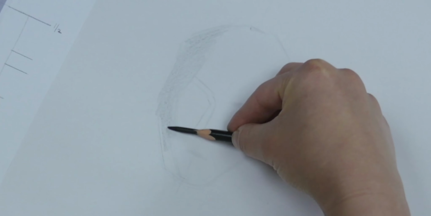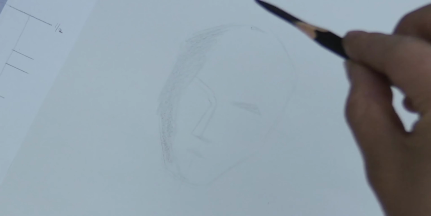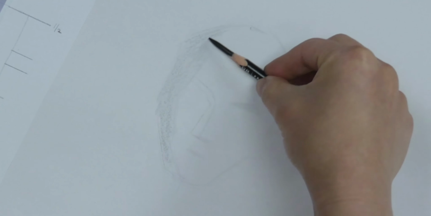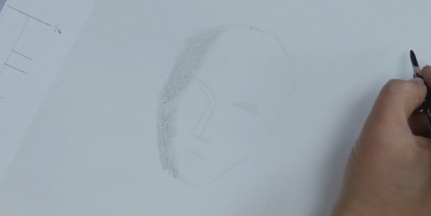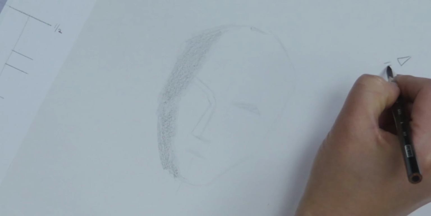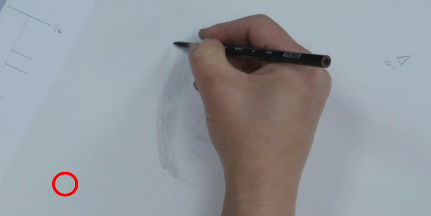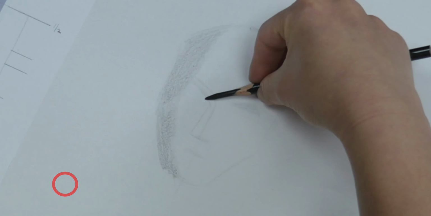Using the pencil on the edge and holding it like this, not like this, allows you to shade really quickly. Now there's one light source. It's shining on this side of the face, so this side is in shadow.